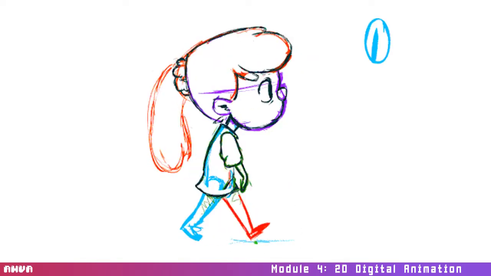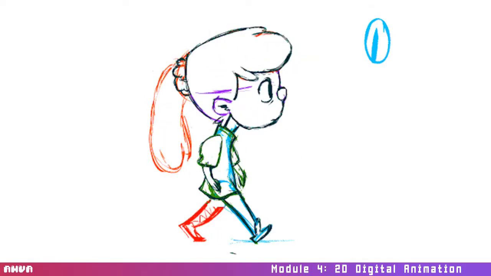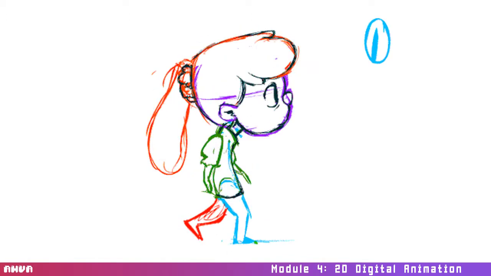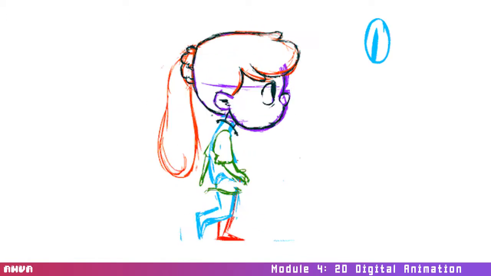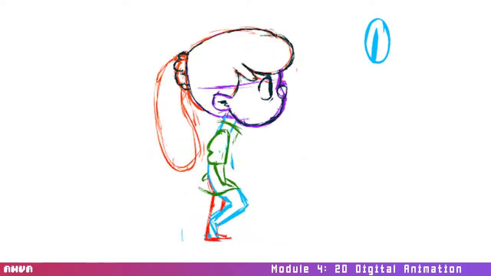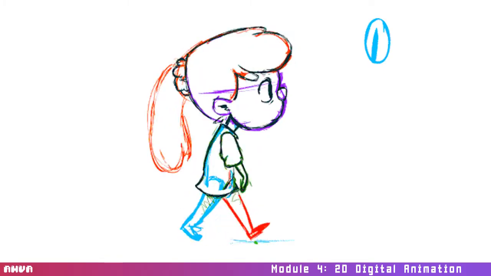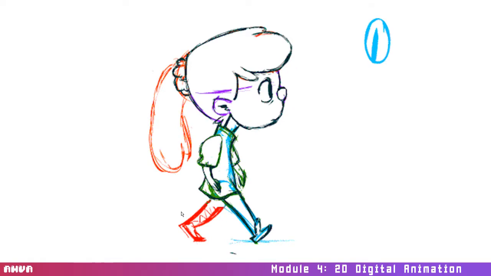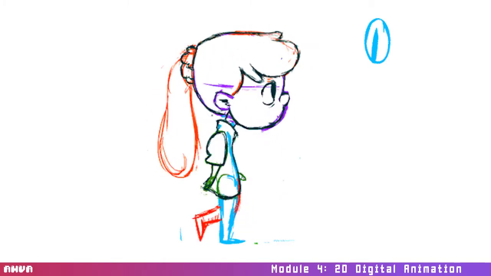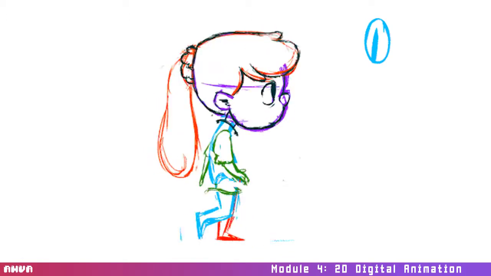Here's an example of a good walk. If you remember from Alan Becker's video, there's the follow through of the arms, shoulder first, then elbow, then wrist, then hand, and you can really see that flowing action there. The feet are good. There's a contact down, pass up, contact down, pass up, contact down, pass up, contact down, pass up. Hair's doing what it's supposed to.